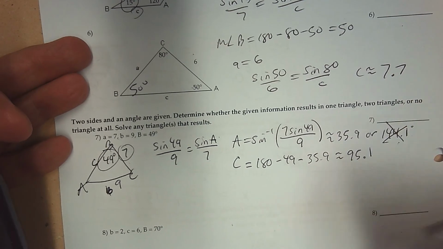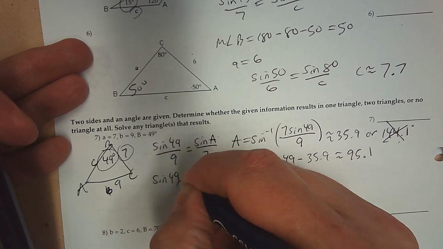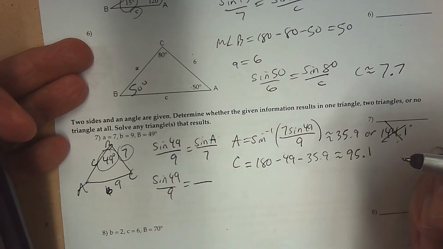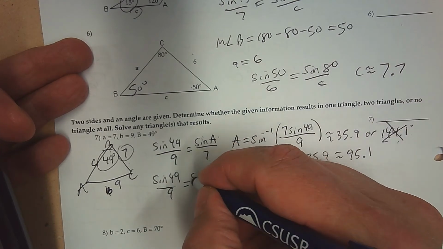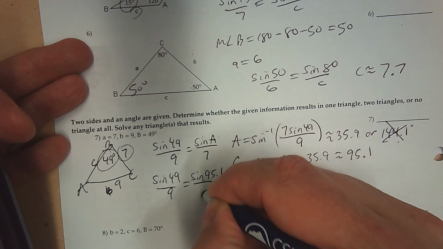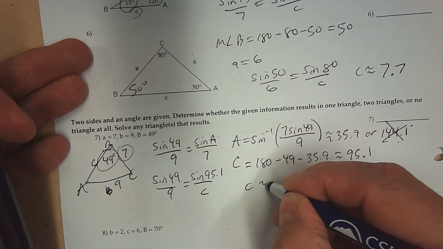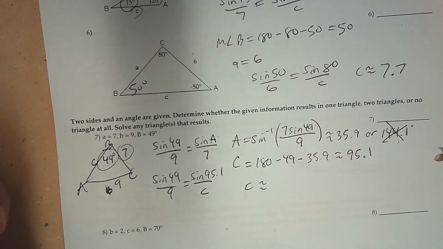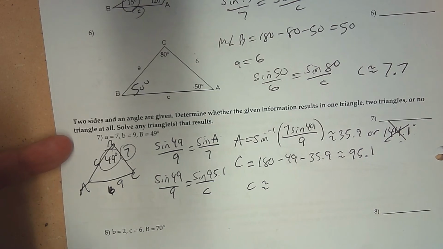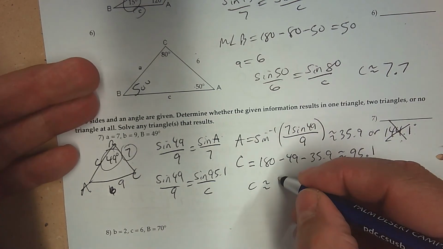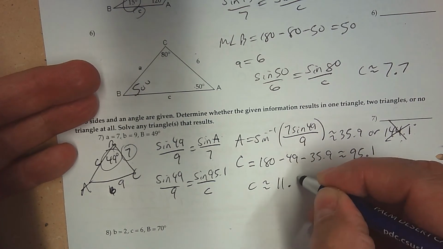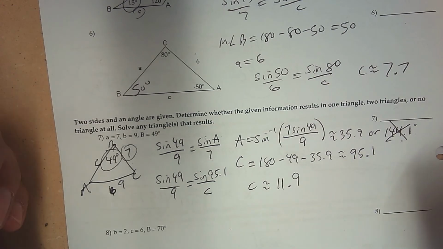Side C. So again, I'm going to start with what I know. And then to find side C, I need to use the angle 95.1. So you get C by itself. Again, you're going to cross multiply and divide. So I'm going 9 times sine 95.1 divided by sine 49. And it's about 11.9 for the size of that side.